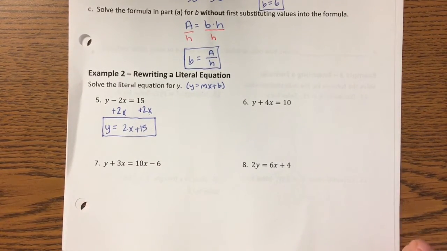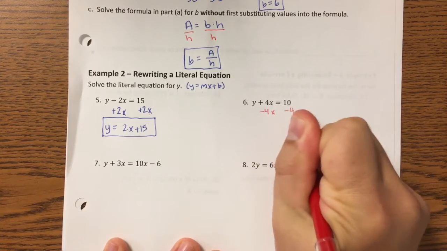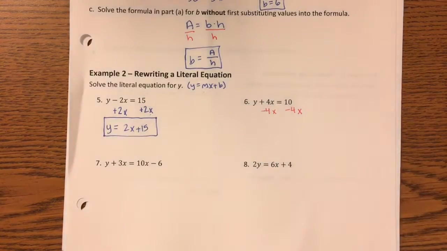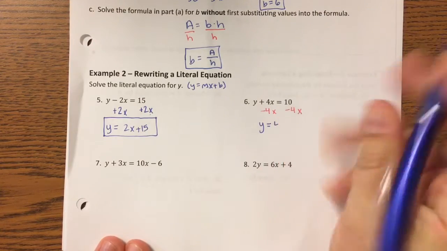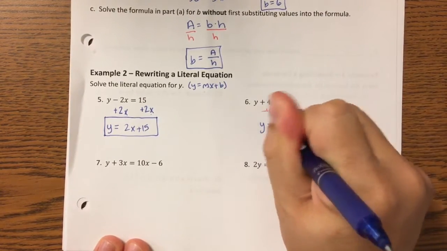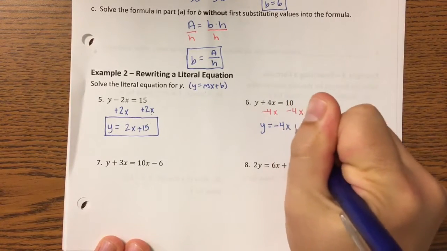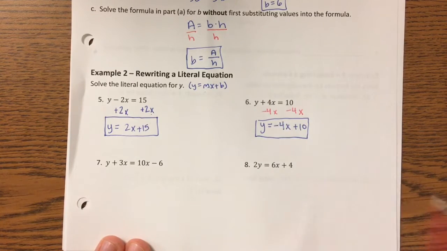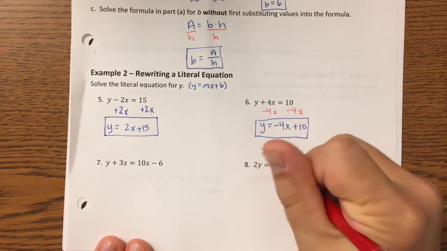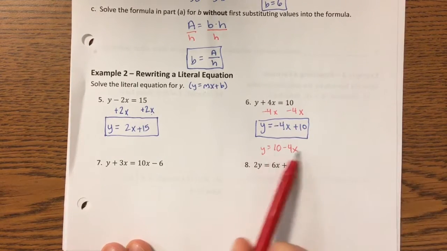For number 6, we're going to do basically the same thing. Subtract 4x from either side. That leaves me with y equals, not 4x, we're subtracting 4x, so negative 4x plus 10. If you were to have written y equals 10 minus 4x, that's not technically wrong.